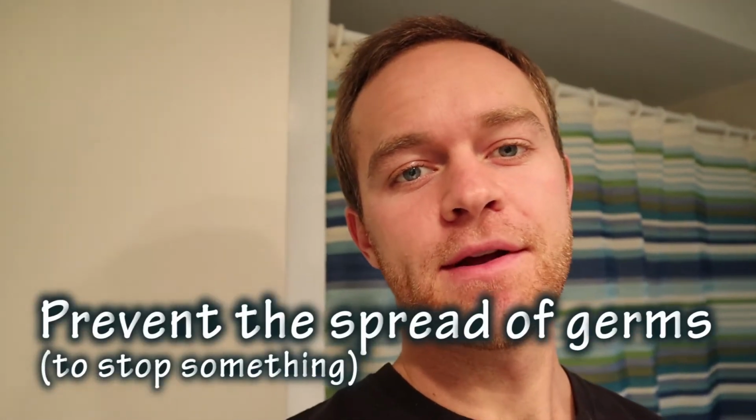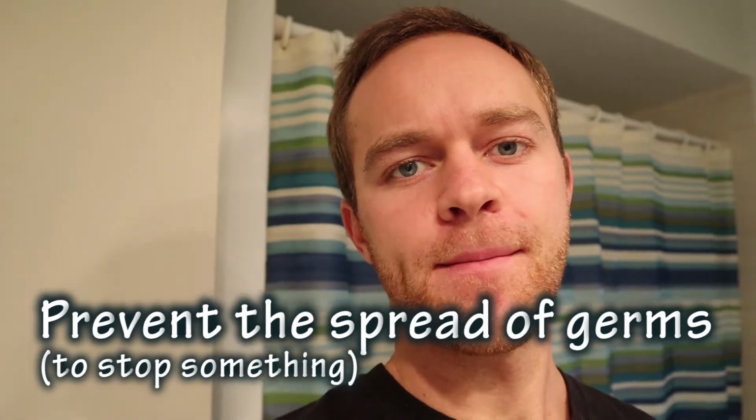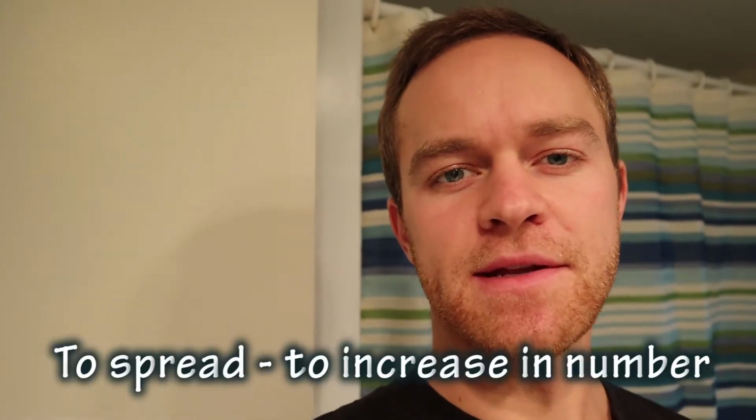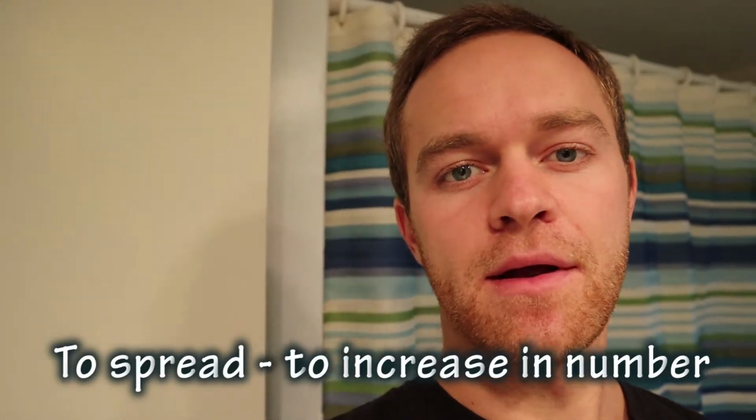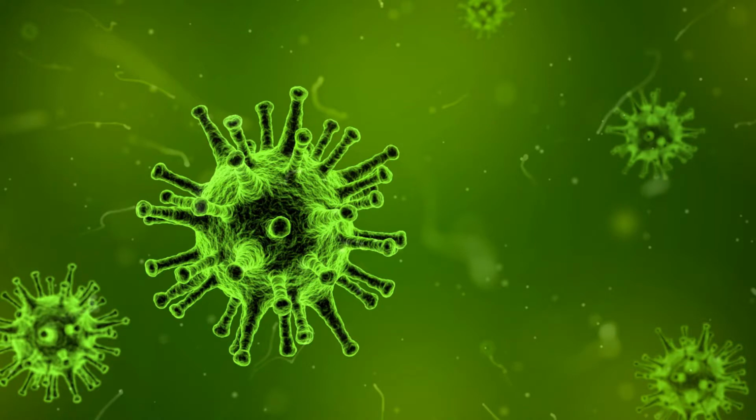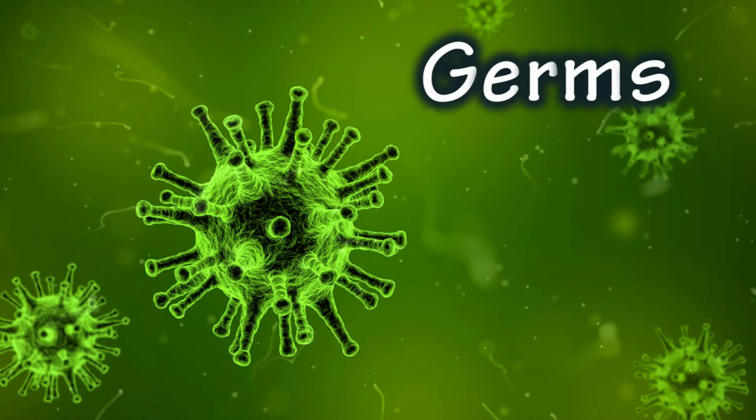So let's begin. So we wash our hands to prevent or to stop the spread of germs. When something spreads, it means to increase in number. We want to stop the spread of germs. Germs are little microorganisms that often cause disease.